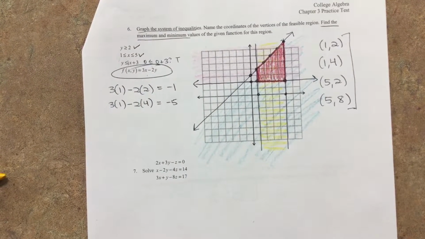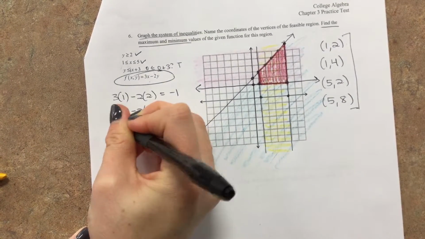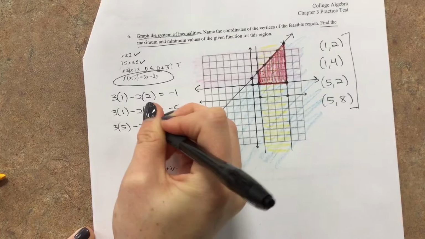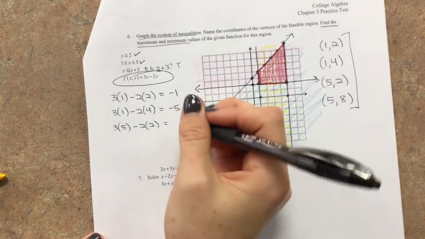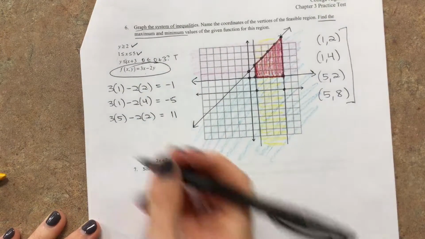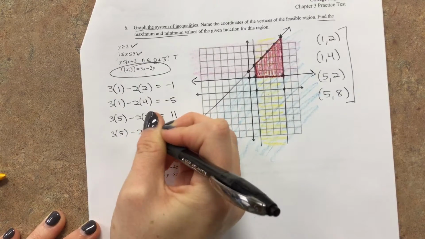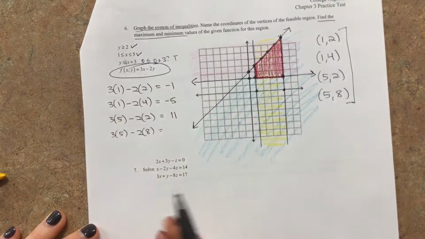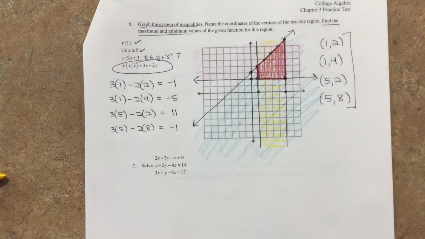And then same thing with the next two pairs. Our next ordered pair is 5, 2. So we have 3 times 5 minus 2 times 2. That would be 15 minus 4, which is 11. And then our last one, we plug in 5, 8. So 3 times 5 minus 2 times 8. And that would be 15 minus 16, which is negative 1.